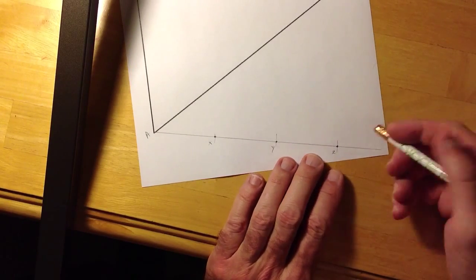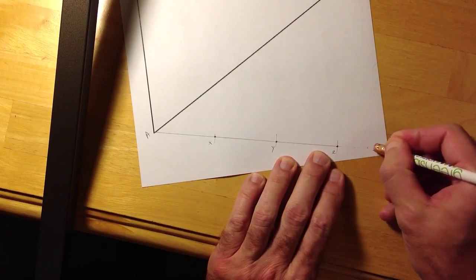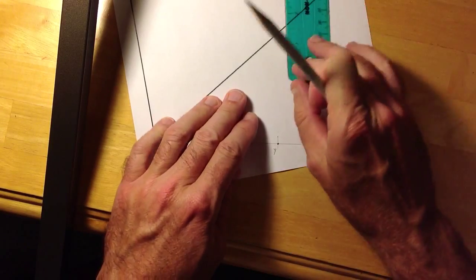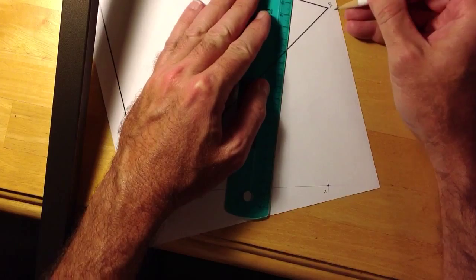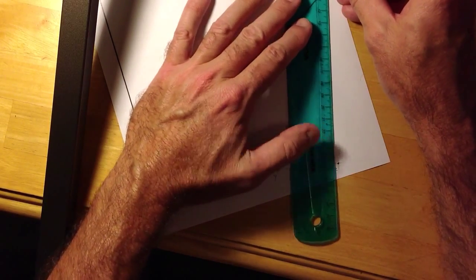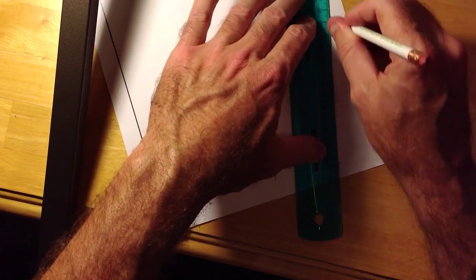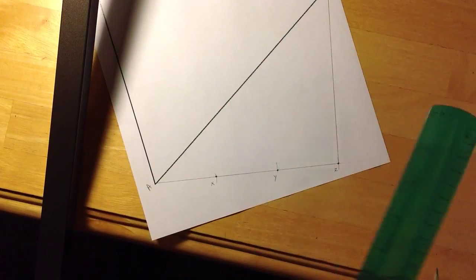Now, this part of the line I can either erase or just leave there. I'm not going to do anything more with that. Now I'm going to connect B with Z. Connect B with Z. So there we go, B with Z.